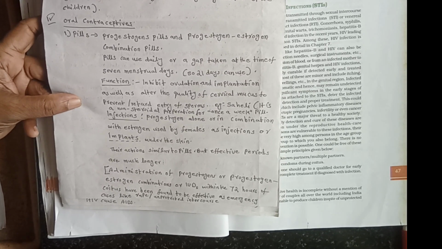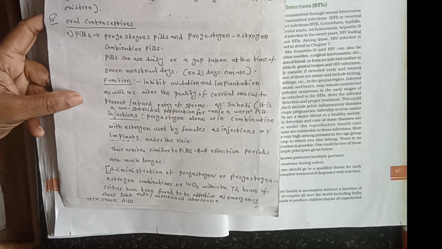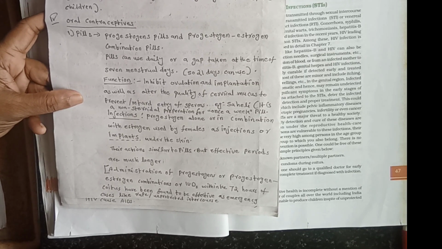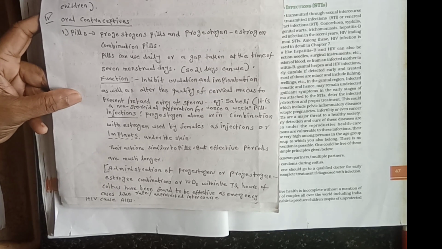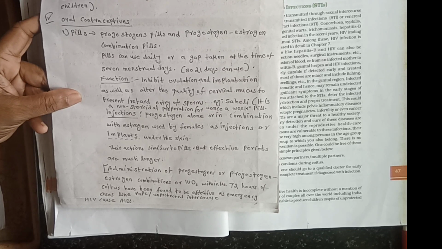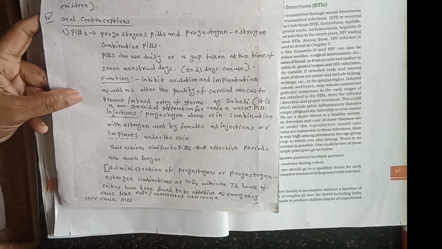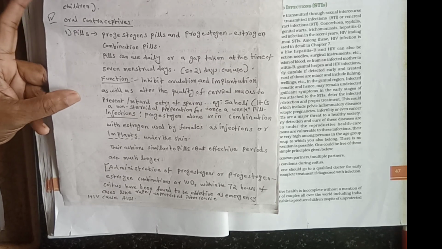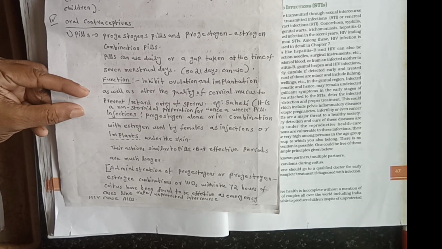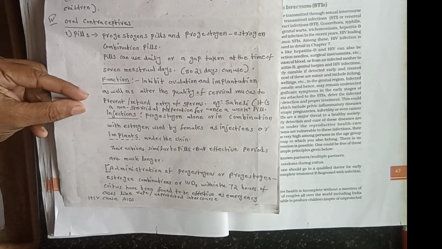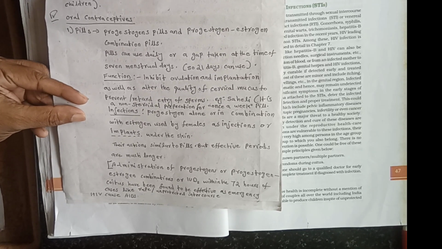Sperms have the capability for swimming through the mucus. So pills retard the production of mucus in the cervical region. So it stops the mobility of sperms through the vaginal tract.